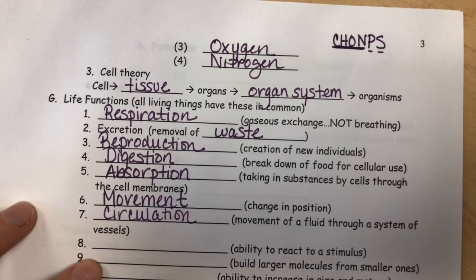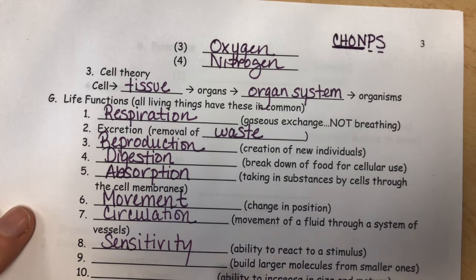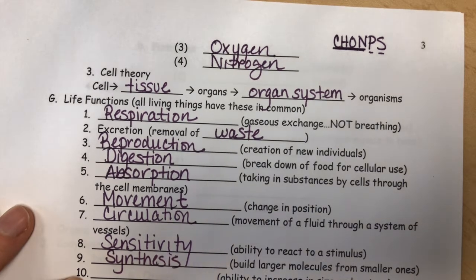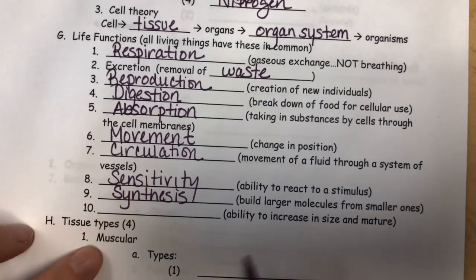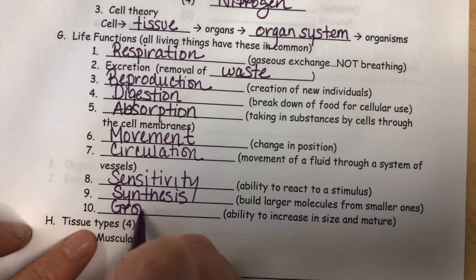Ability to react to a stimulus is sensitivity. Building larger molecules from smaller molecules is synthesis. To synthesize something means to make. And the ability to increase in size and mature is called growth.